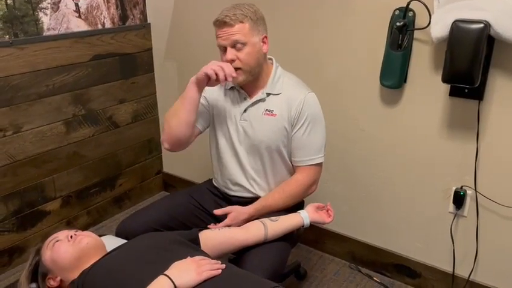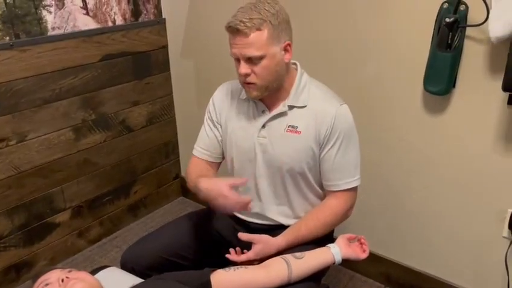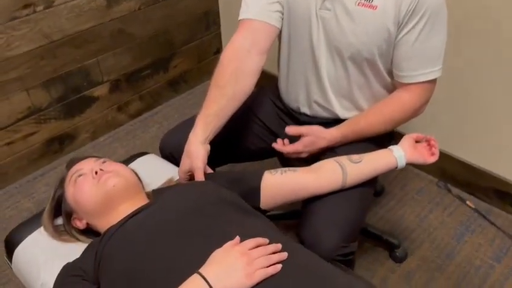First one we want to look at is the pec minor, which is the little muscle that runs underneath the large chest muscle. So it'd be here. If pressure recreates symptoms, it's something that we'd want to work on and release that area with some of the different modalities we offer here.